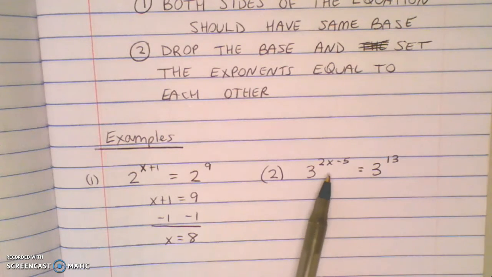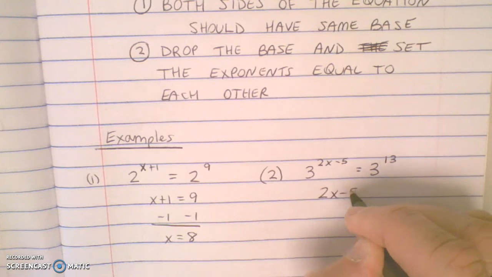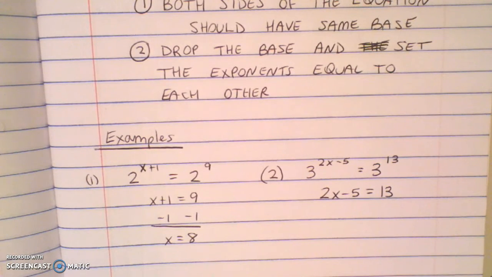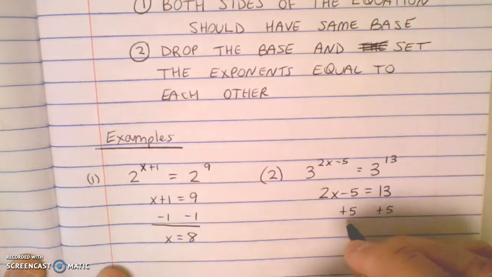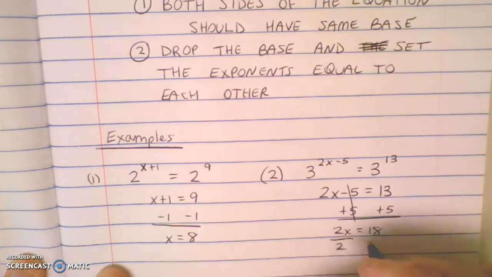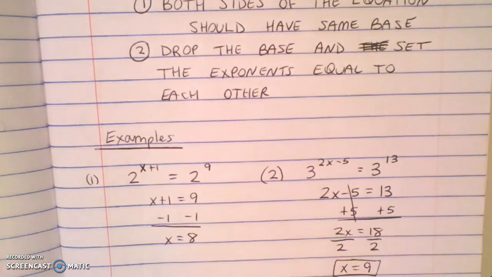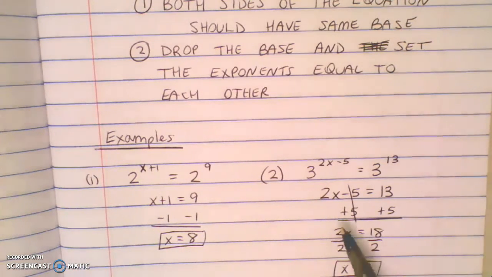So if this is the case, I can rewrite this by dropping the base on each side and just making the exponents equal to each other. And now I'm just solving like normal, by undoing. So I'm adding 5 to both sides and then dividing by 2. I'm using those inverse operations.